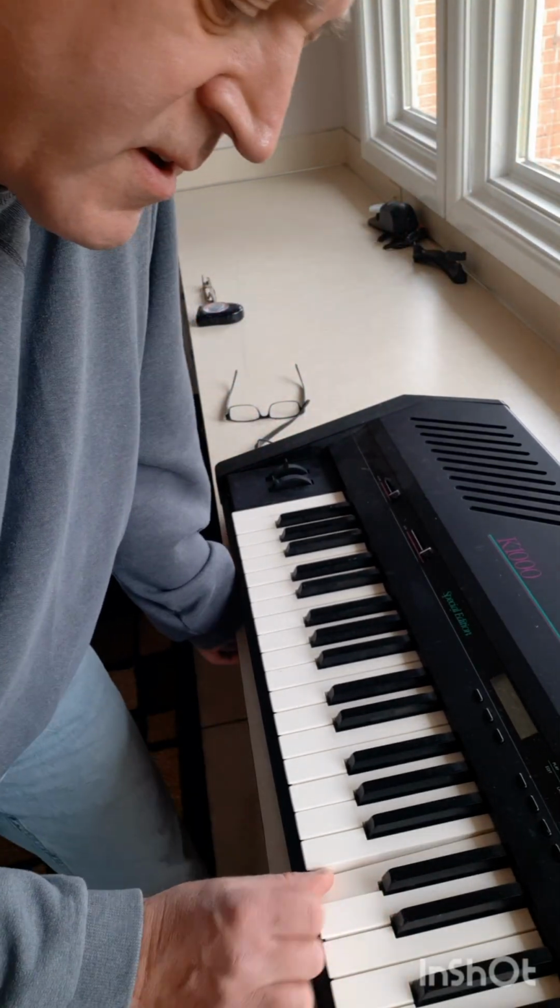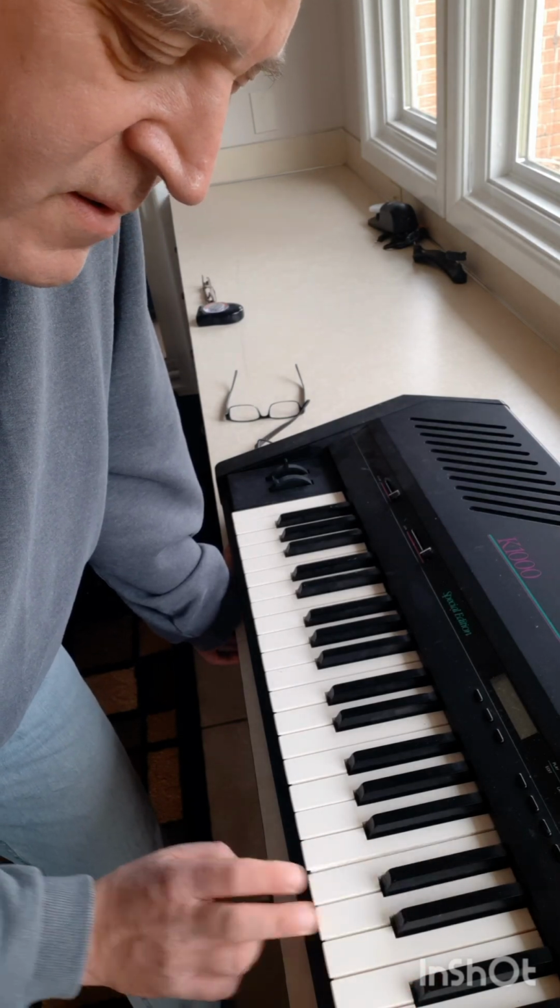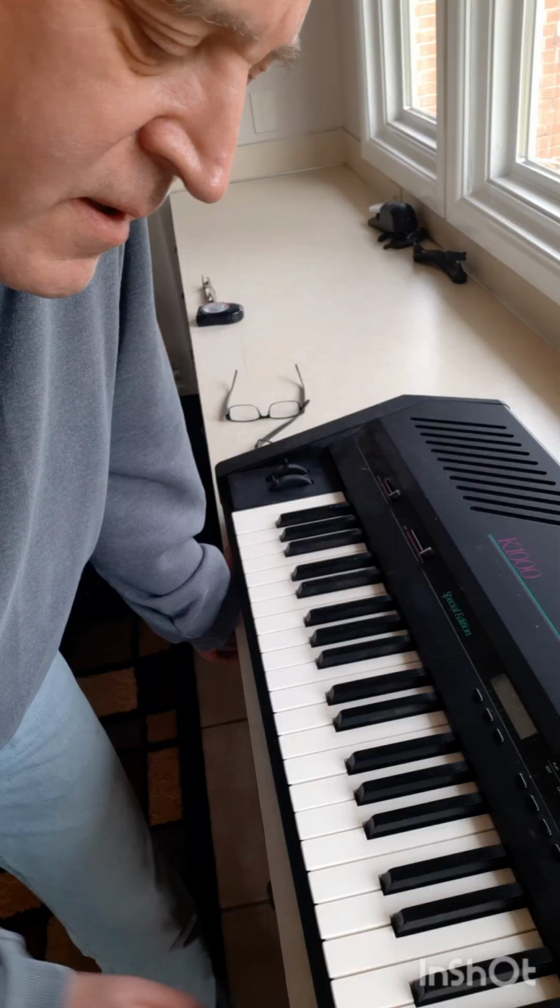There's your C, C to C sharp, then C to D: half step, whole step.